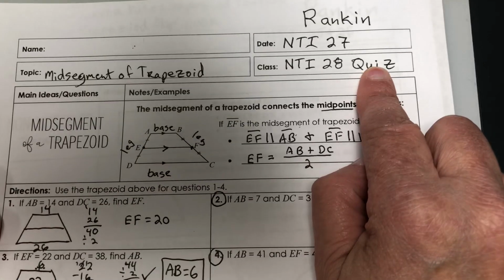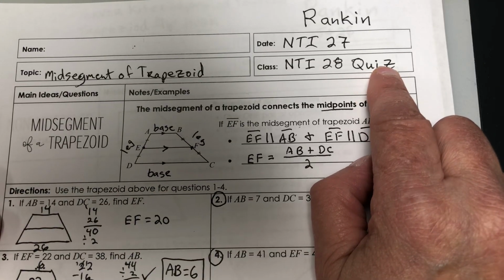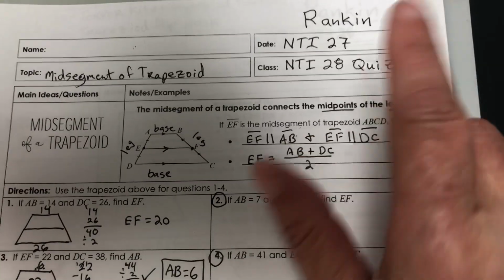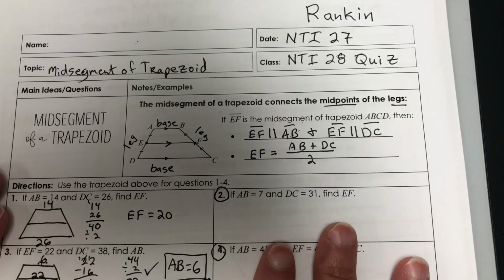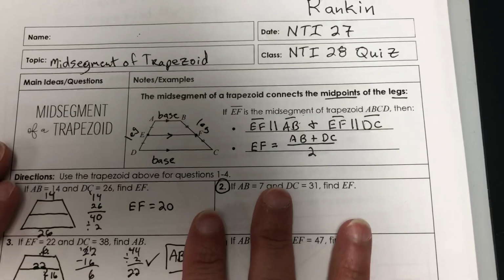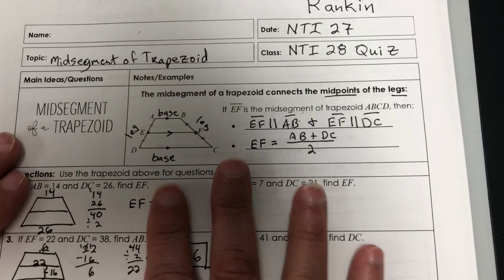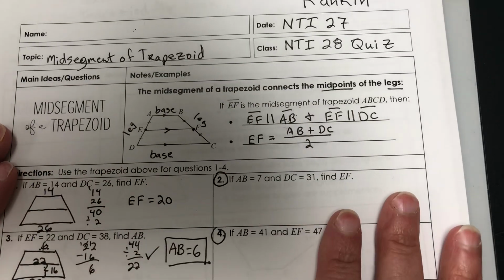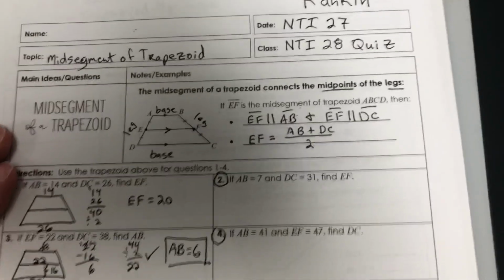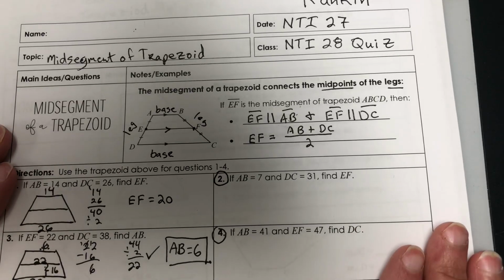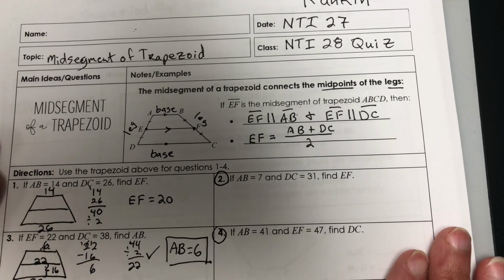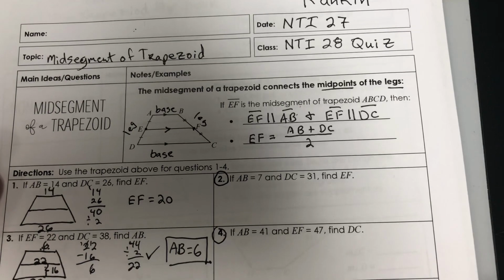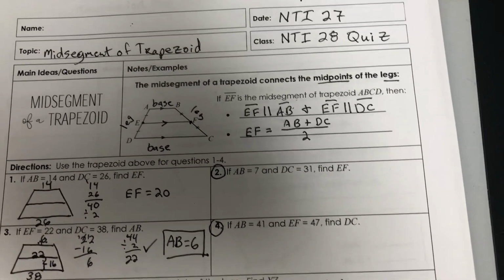That's technically on Monday. So it'll be a trapezoid quiz just over the trapezoid things. So you have your regular trapezoid, your isosceles trapezoids, and the midsegment of a trapezoid. So just what we have done this week. So NTI 23 through 27. A little quiz over that.